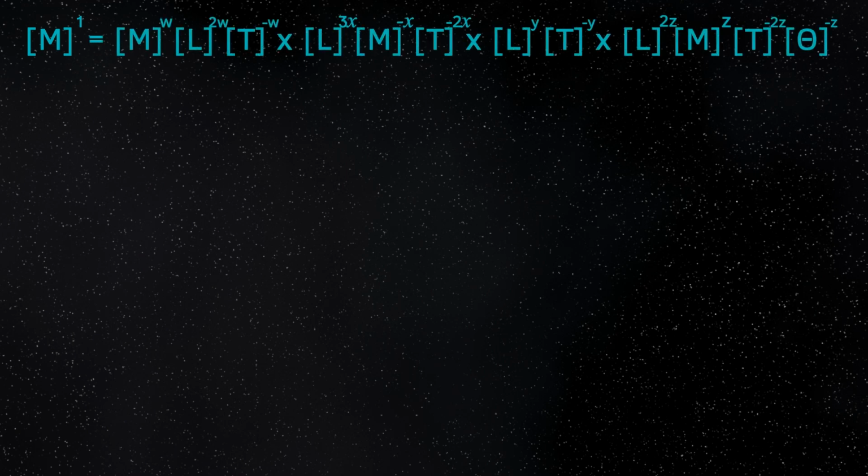Let's move on to Planck mass, and now we want to see what powers of h bar, G, c and kB equals mass. Let's write M to the 1 as we know, and the terms on the right hand side are the same as before, so I'm just going to put them there. Looking at the M, L, T and theta individually like we did last time, we're going to start with the M values.